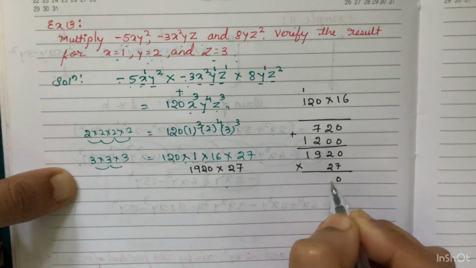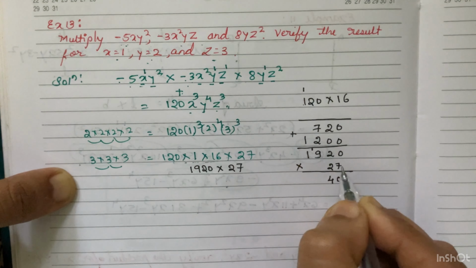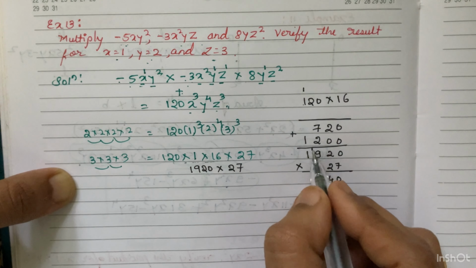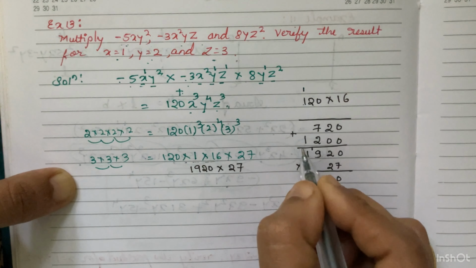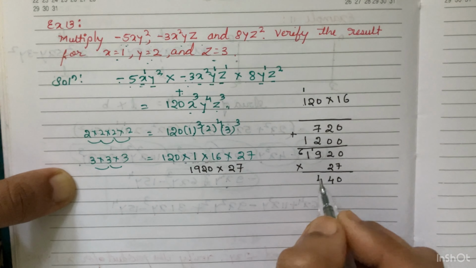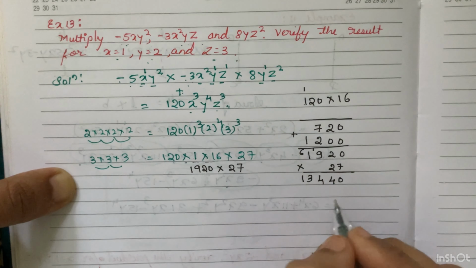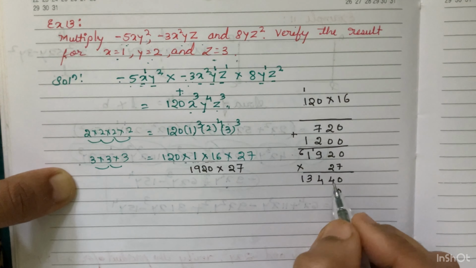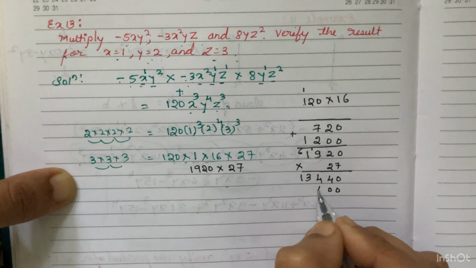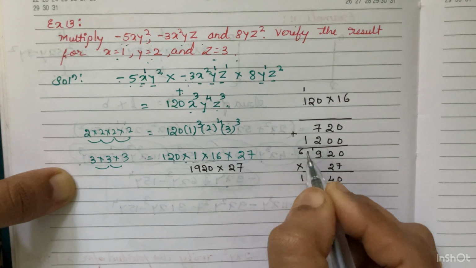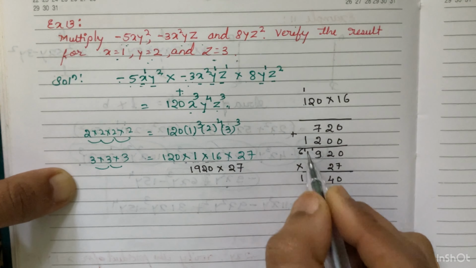7 times 0 is 0, 7 times 2 is 14, 4 here, 1 carry, 7 times 9 is 63, plus 1 is 64, 6 here, 7 times 1 is 7, plus 6, I'll get 13. Now we have to multiply with the 2. 2 times 0 is 0, 2 times 2 is 4, 2 times 9 is 18, 1 here, 2 times 1 is 2, plus 1 is 3.